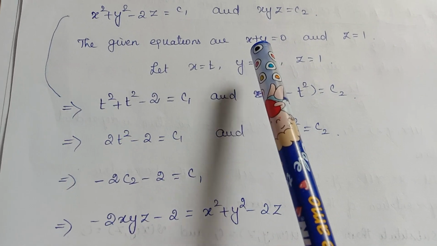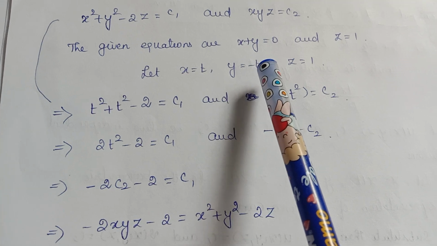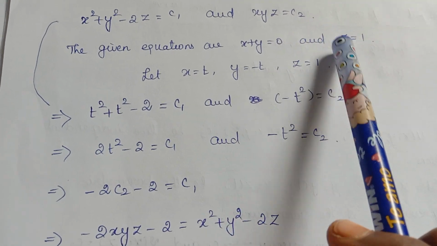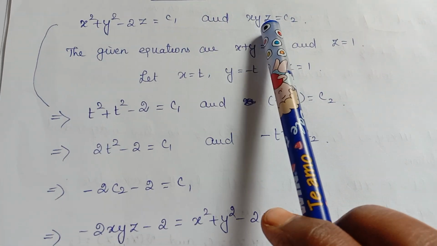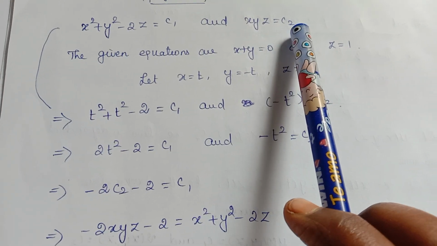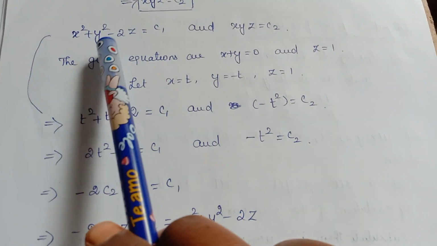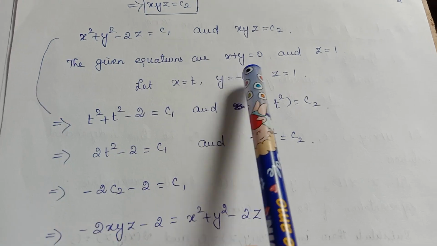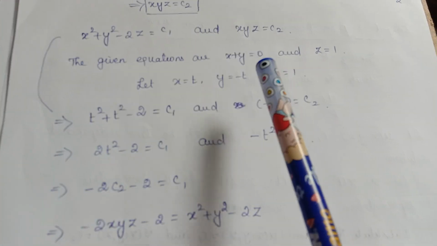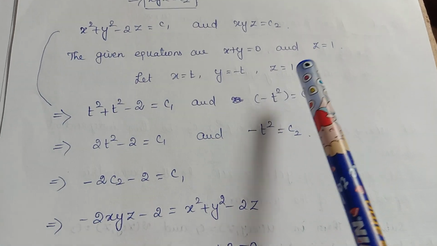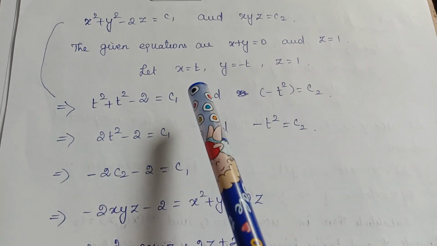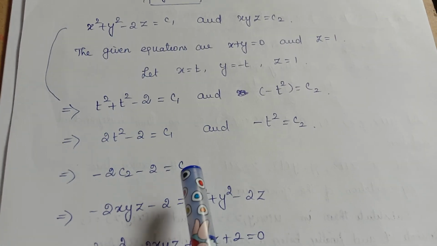Now let me show you how to eliminate by using the method of parameters. Otherwise, you can simply substitute z equal to 1. What will you get? xy equal to c2. Here also x square plus y square equal to c1, and x plus y equal to 0. From there also you can find the values of c1 and c2. That is also allowed, but here I am going to make use of parametric representation.